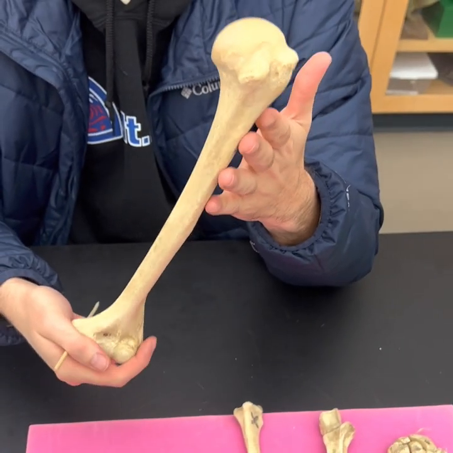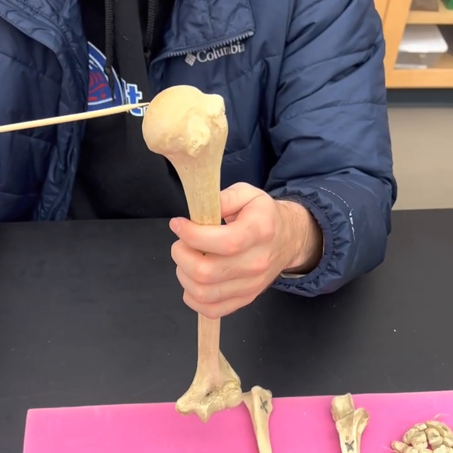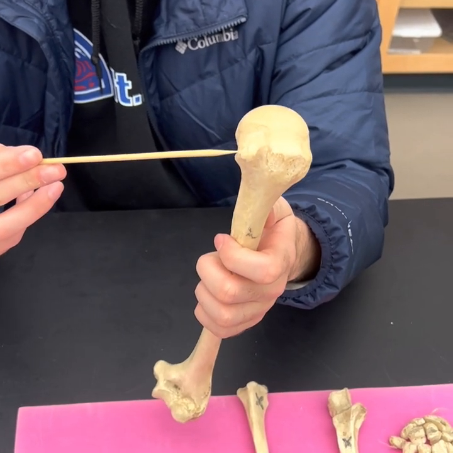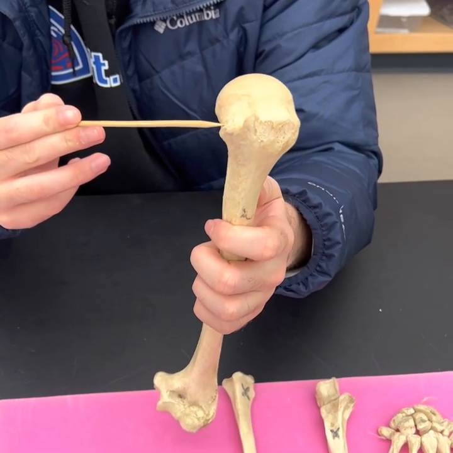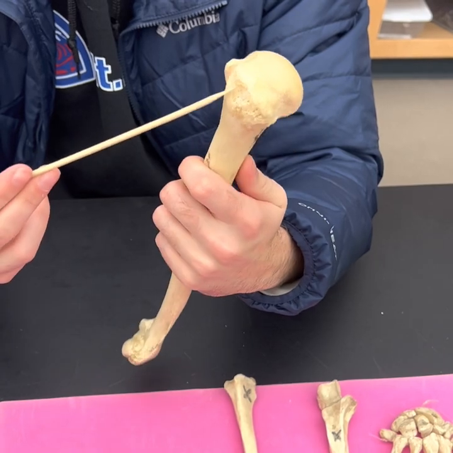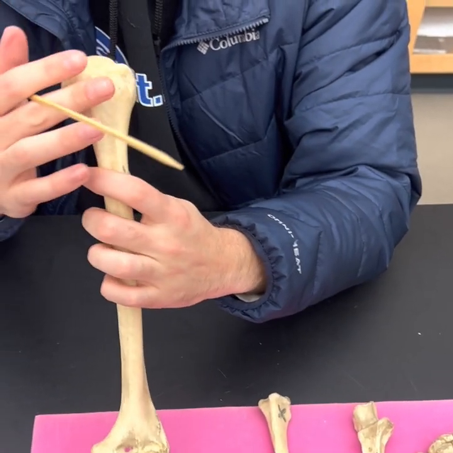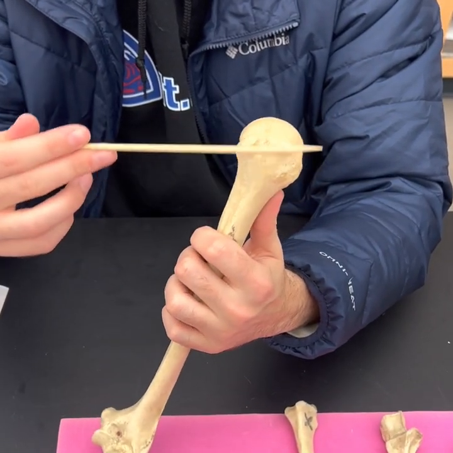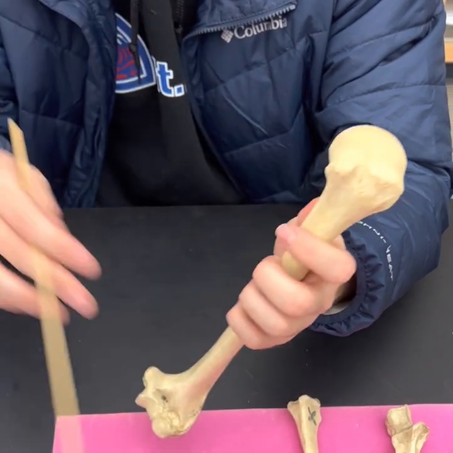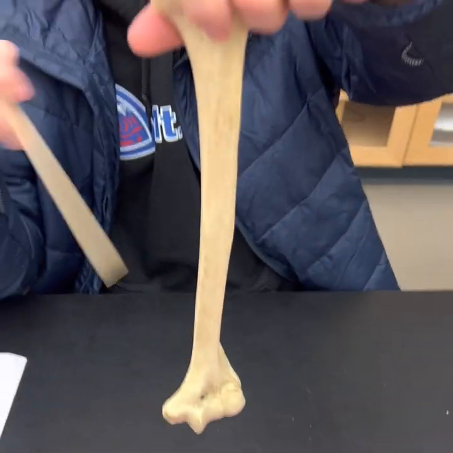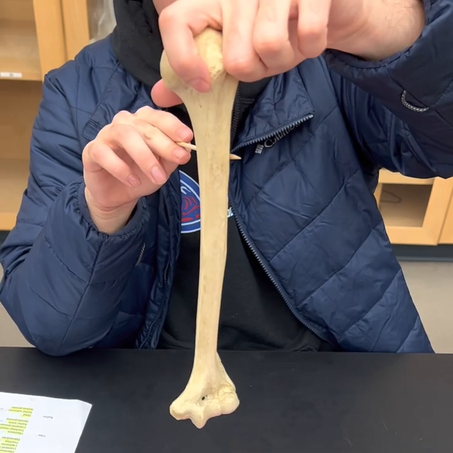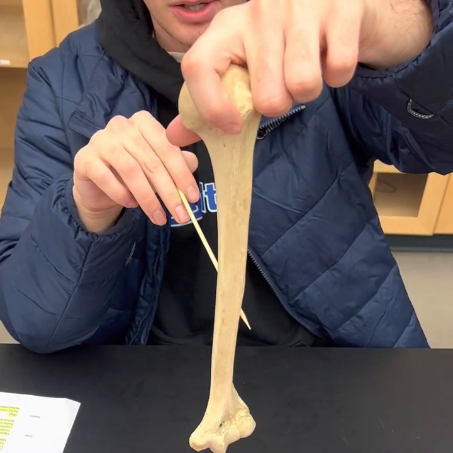So this bone right here, this is the humerus. This is the head of the humerus. This is the lesser tubercle, and this is the greater tubercle. So the lesser sits more on the front by the head right here, and the greater sits more on the outside of the bone, the lateral side. This groove that kind of pops out on the side right here, that is your deltoid tuberosity.